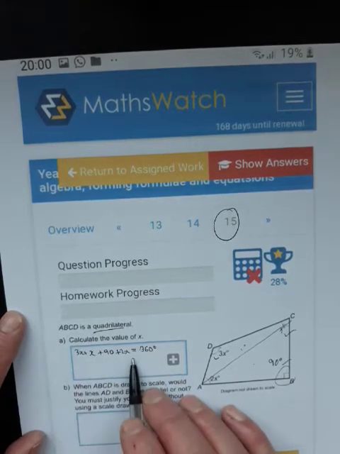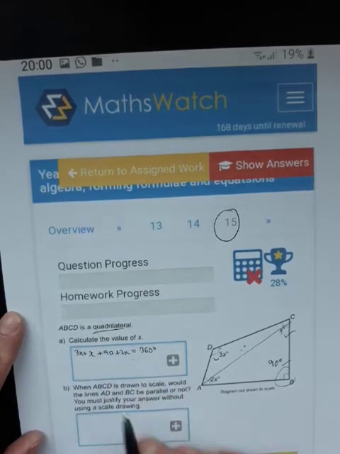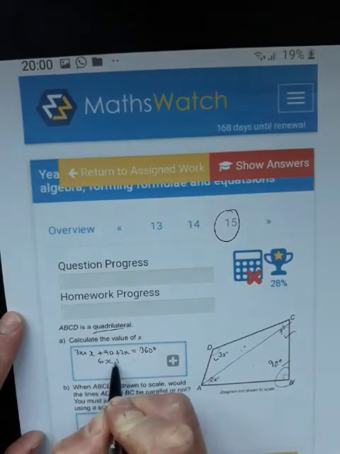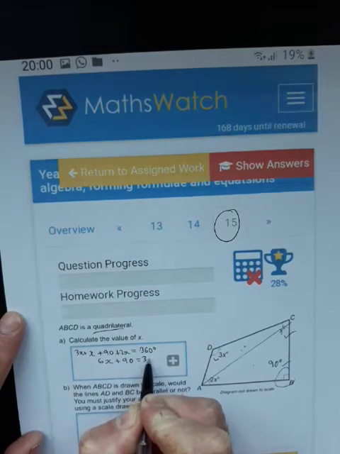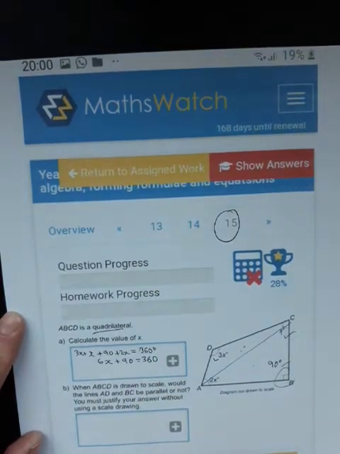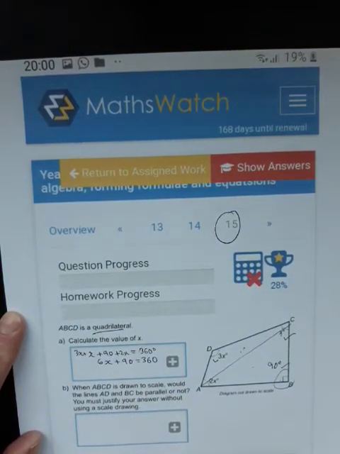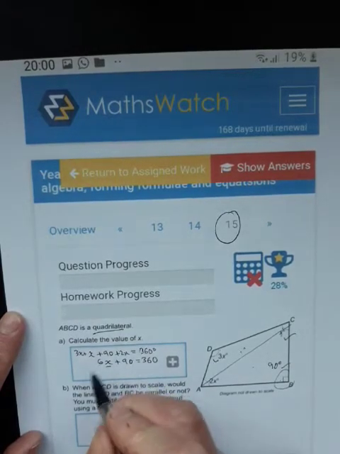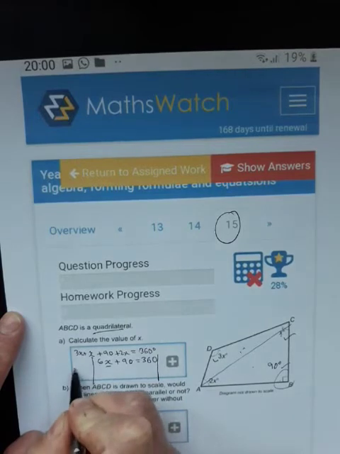3x plus x plus 2x. Those are the like terms we've got there. 3x plus x is 4x, plus 2x is 6x. We've got 6x plus 90 is 360. Don't need the degrees. And now we solve it like we've solved any other equation. What's stopping x being on its own? Well, the 6 and the plus 90. So the first thing I'm going to do is take away 90 from both sides.